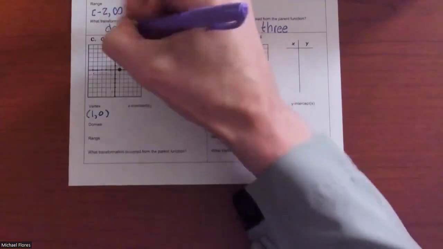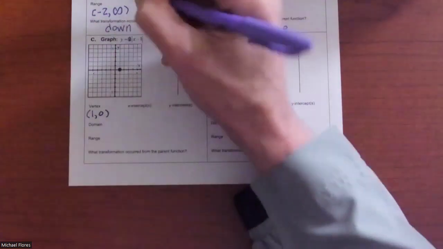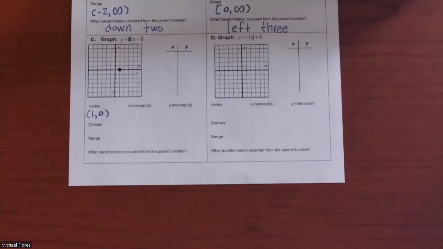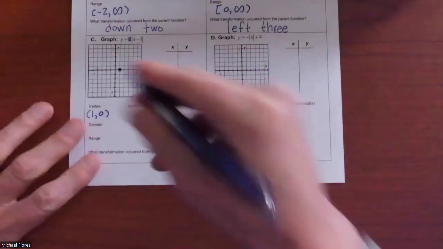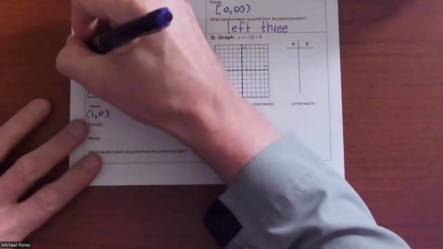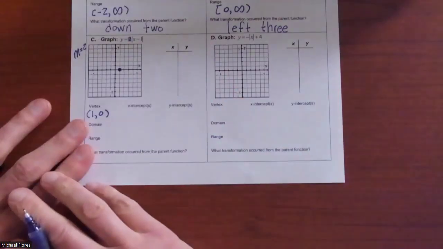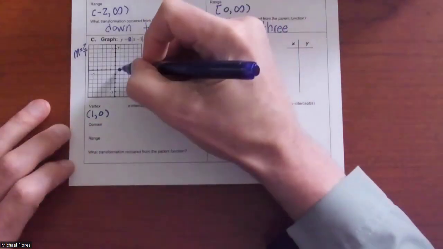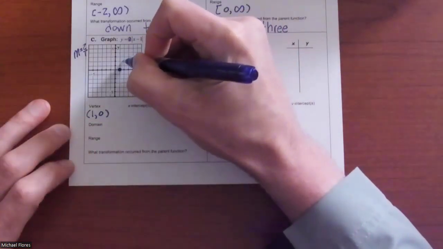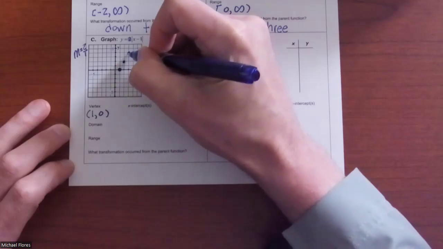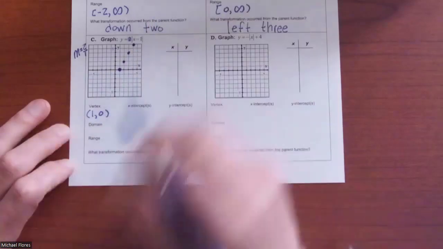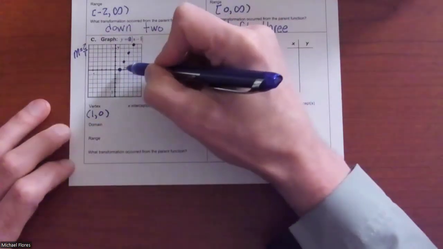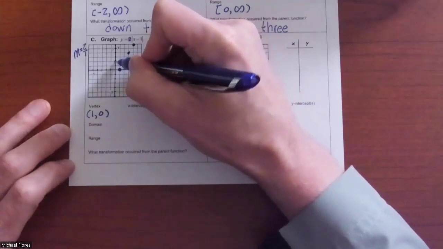Now, how are we going to plot all of our other dots? Well, look in front of x. I highlighted it. It's a dark highlighter, so it's kind of hard to see. There's a 2 in front of the x. So you could pretend that the slope, if you will, is 2 or 2 over 1. So from the vertex, go up 2, right 1, up 2, right 1, up 2, right 1. Go back to the vertex. This time go up 2, left 1.